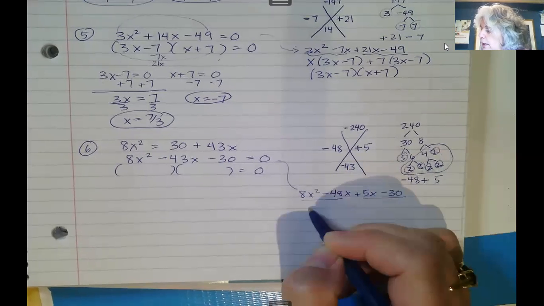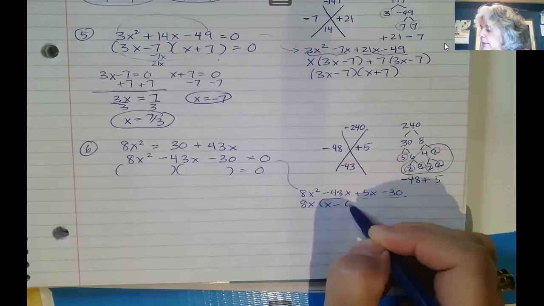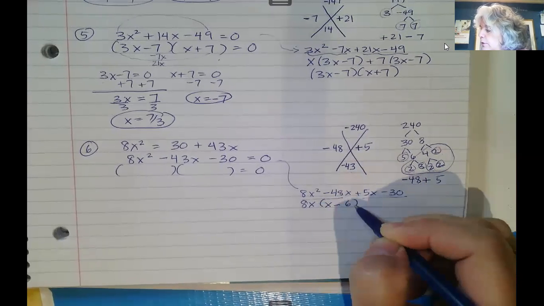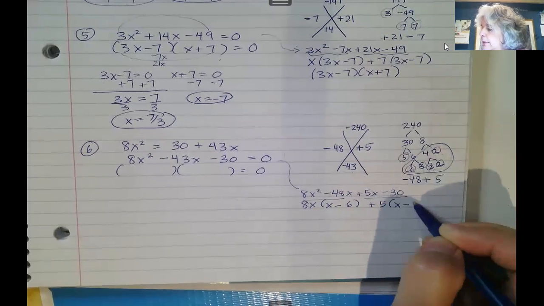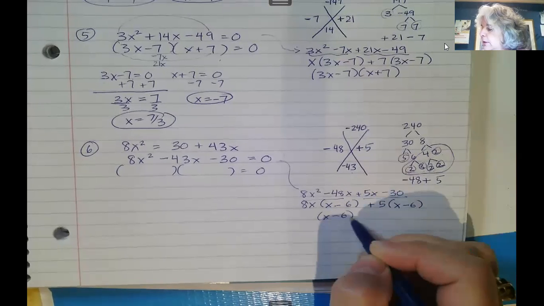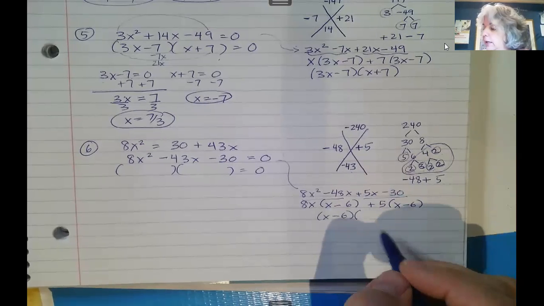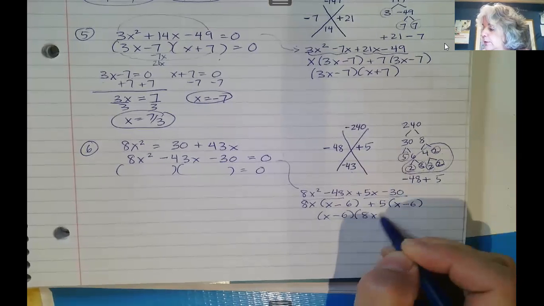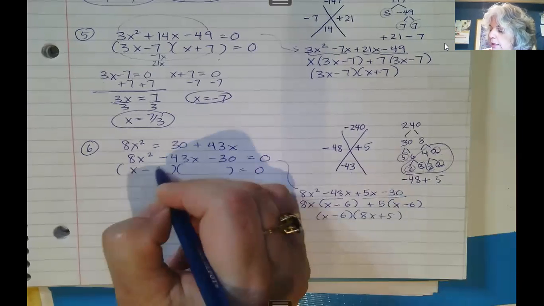I know 8x is common to both of these, so I get x minus 6. And I know 5 is common to both of these, too, so I get x minus 6. I'm bringing out those two binomials that are common there. And that leaves me with 8x plus 5. So those are my two factors, x minus 6 and 8x plus 5.